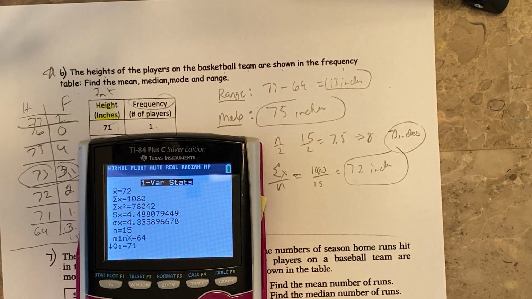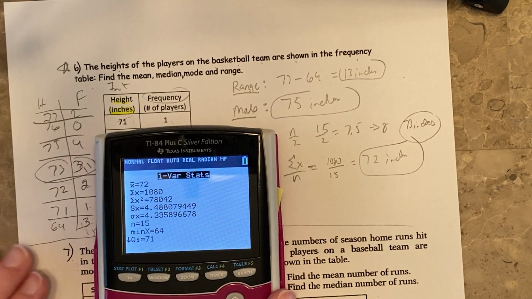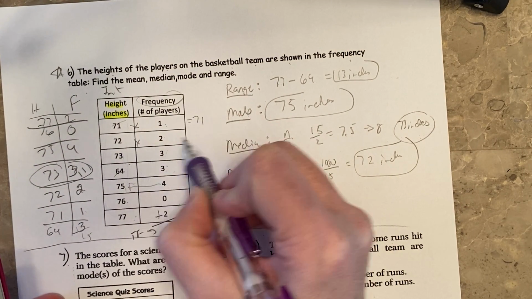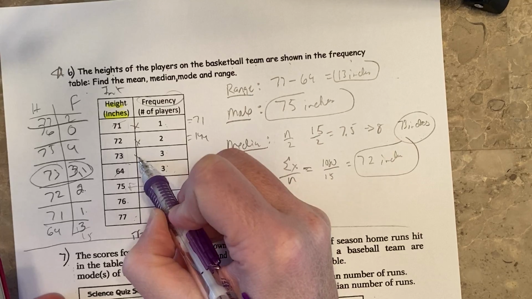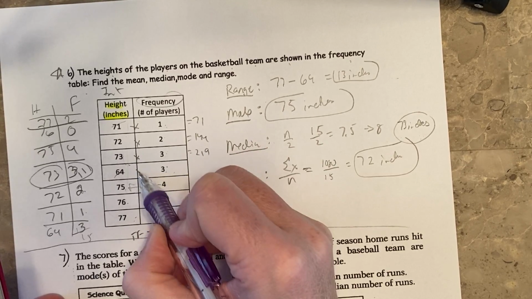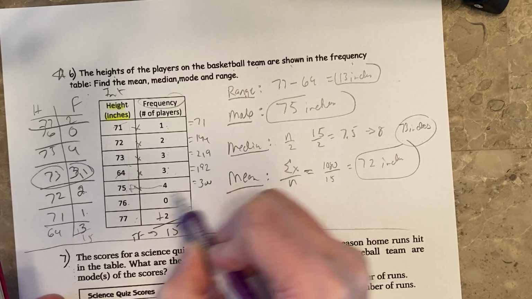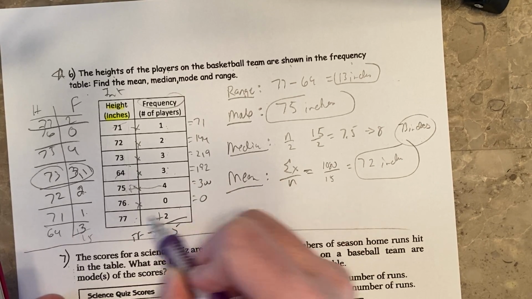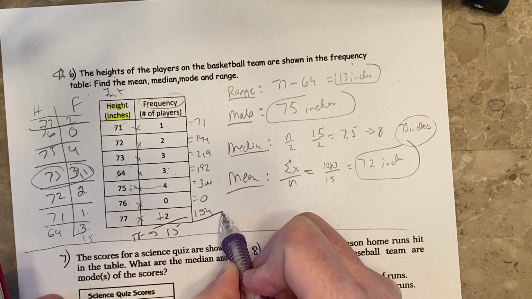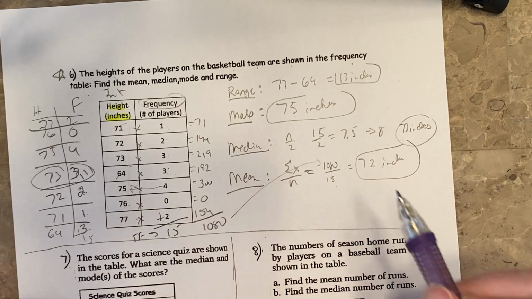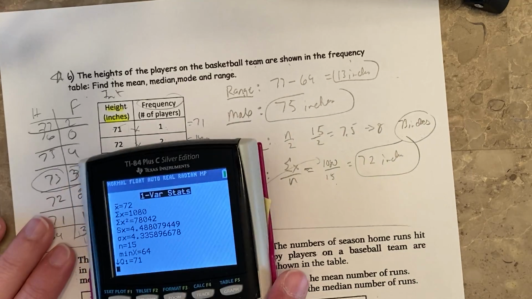Okay. If you wanted to do it a different way, remember you can multiply 71 times 1, times 2, times 3, times 4. That's a 0. And that's a 154. So you will get that 1080 and you're still dividing by 15. So really you have to just do whatever is better for you.